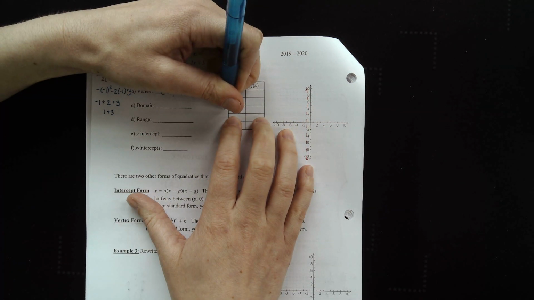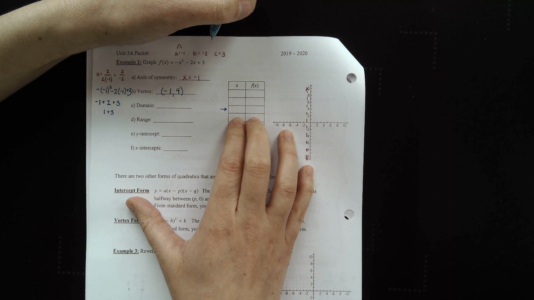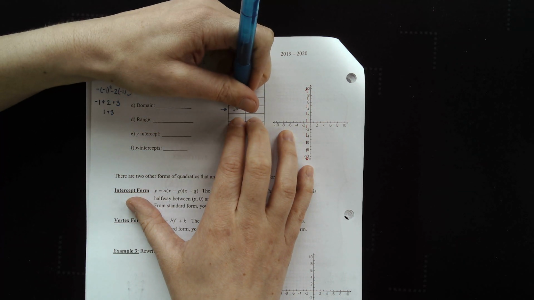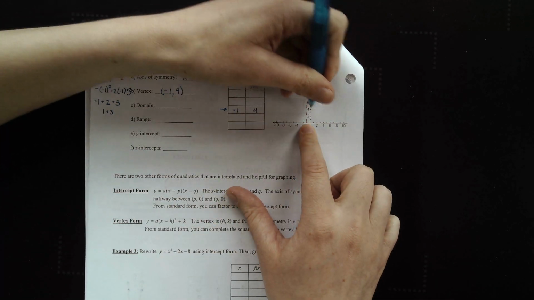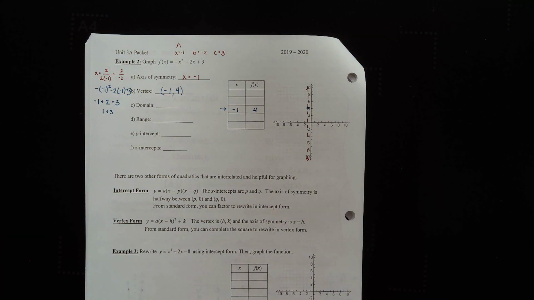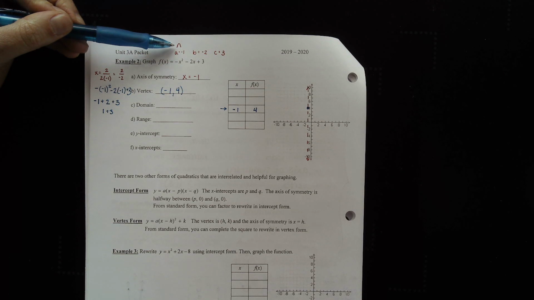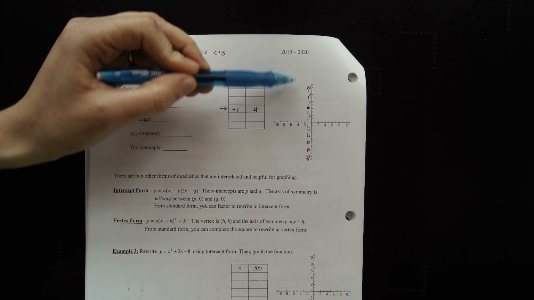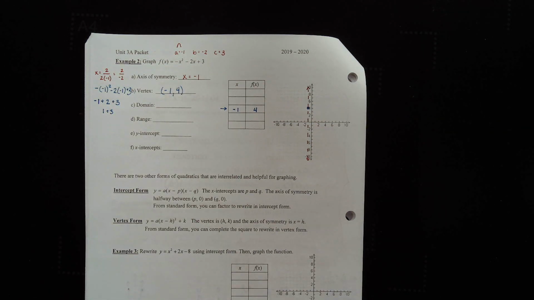And again, that always goes in the middle of my table. So I've got (-1, 4). So if I plot that, here we go. And now remember, since this is opening down because of the negative a value, I know nothing should get plotted up here. Everything should be below here.